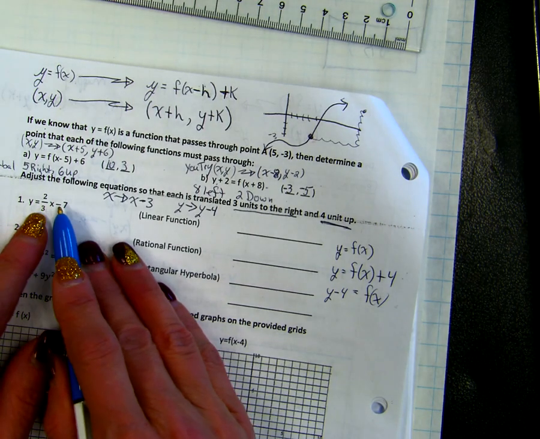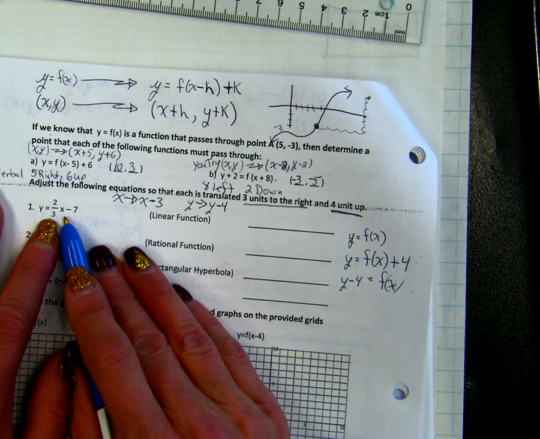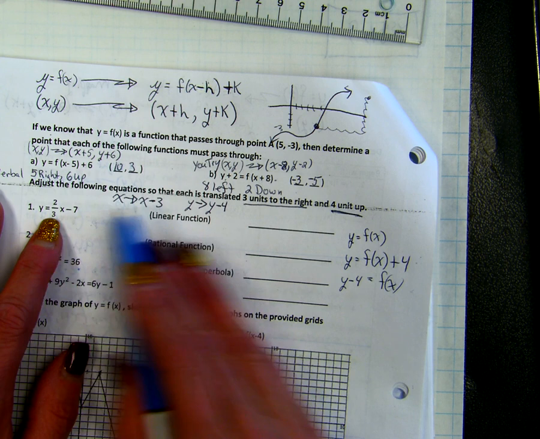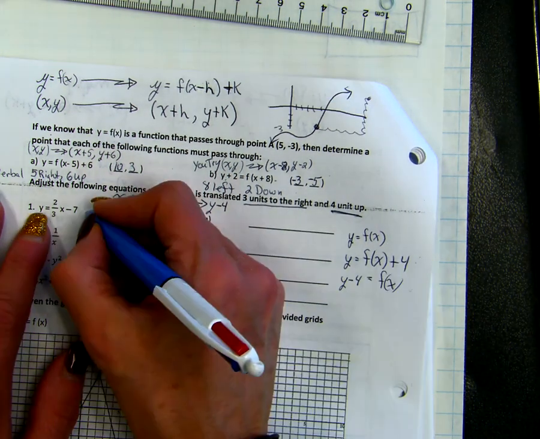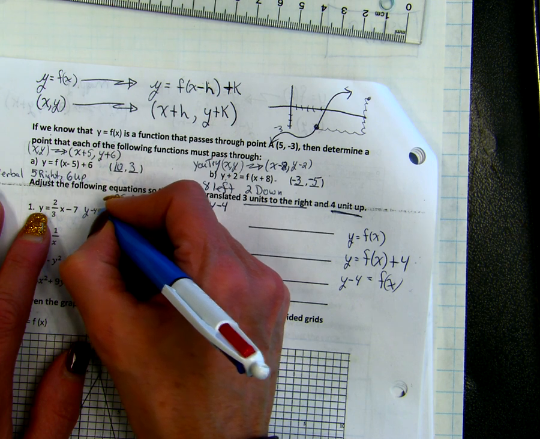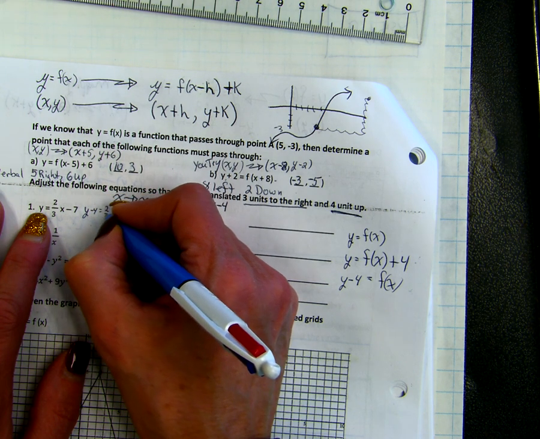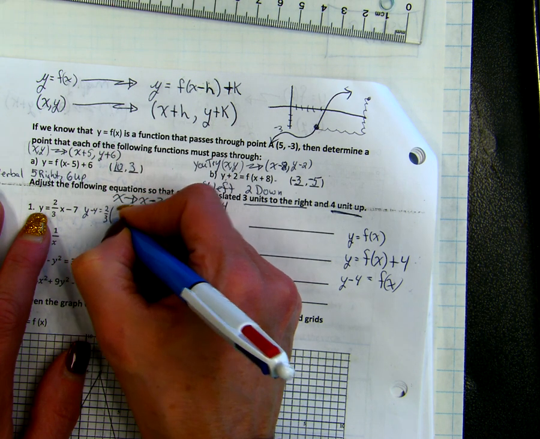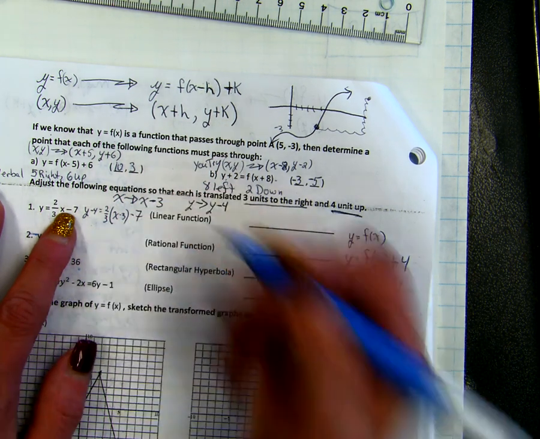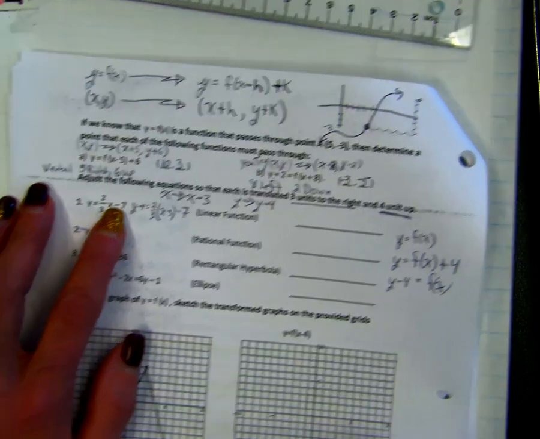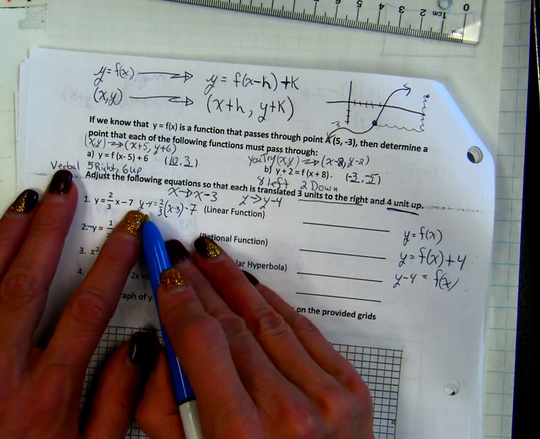Okay, so here's the equation of a line. If I want to take that exact same line and move it 3 to the right and 4 up, then I would take y and replace it with y minus 4, and I would take that x and compose it with x minus 3. I still got that negative 7, and if it were a linear function, I would never leave it in this awkward form.